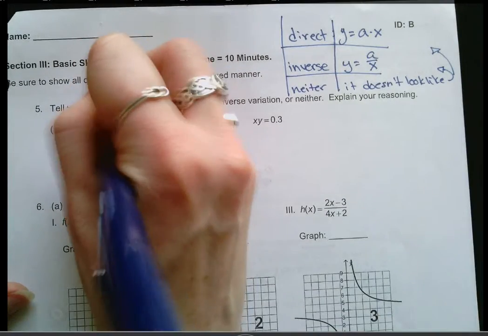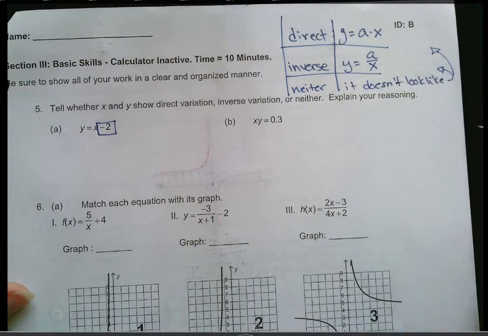So, take a quick look at A. This minus 2, does that fit into these? If not, tell me why.